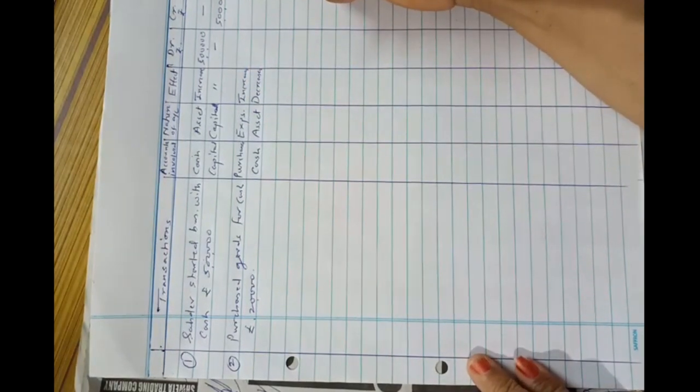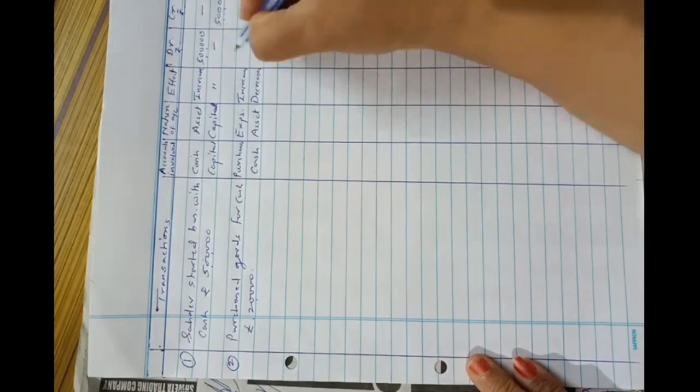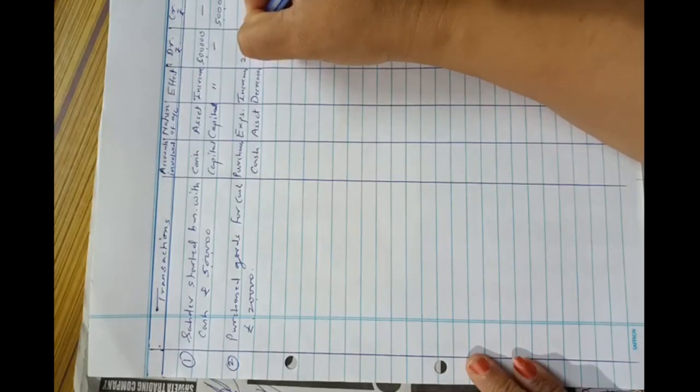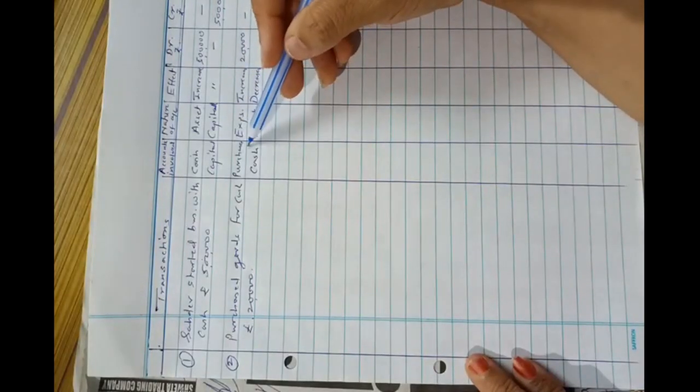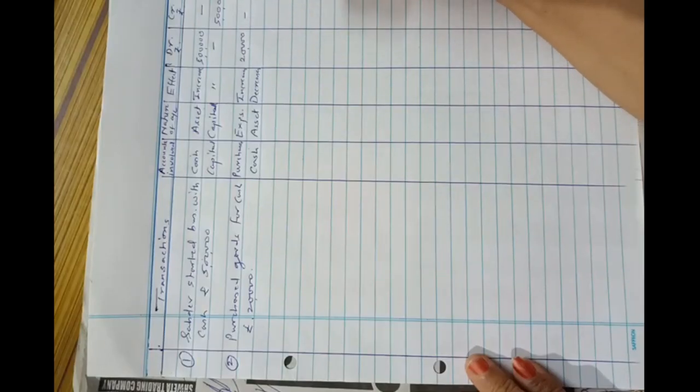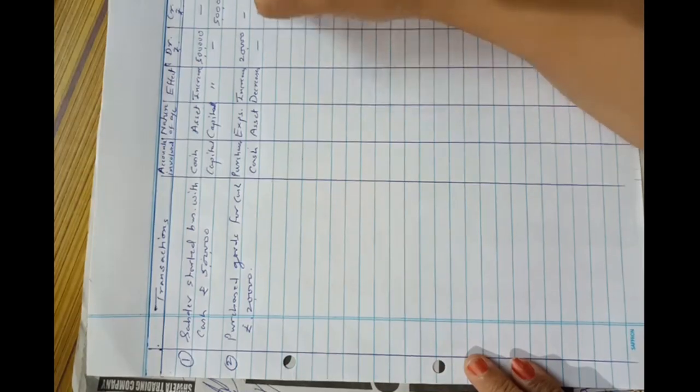Okay, now see the rule. The rule says that increase in assets, expenses and losses, debit. These are expenses and they are increasing, so we have to debit the amount by 20,000 rupees. Debit the account of purchases. So first purchases account is debited for rupees 20,000, and then cash account, there is decrease in cash. The rule says that decrease in assets, expenses and losses, credit. So cash account will be credited by rupees 20,000. Understood? This is the second transaction.